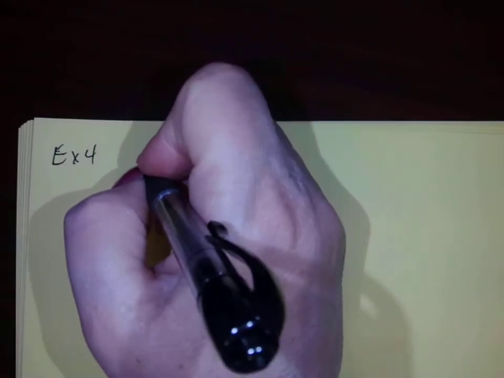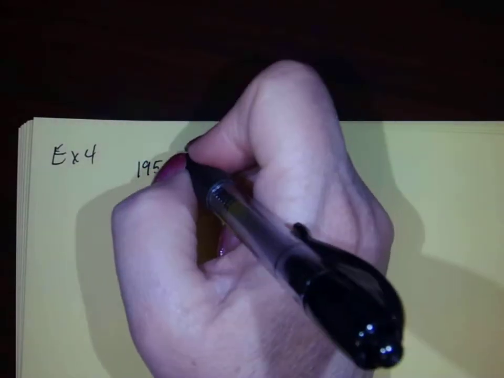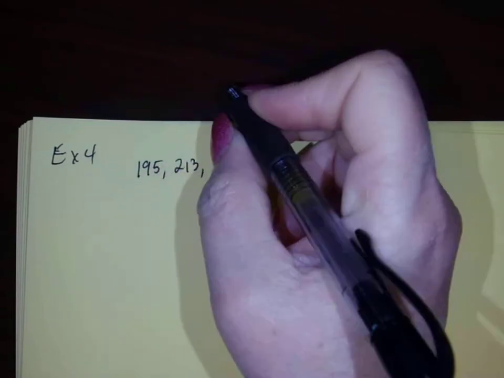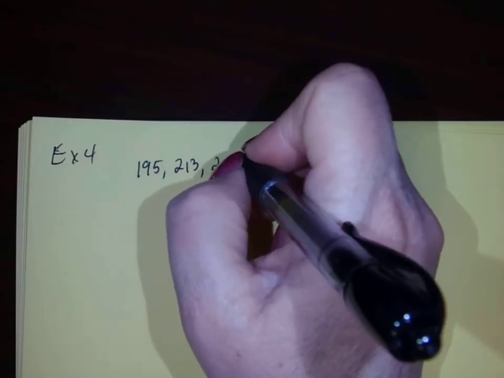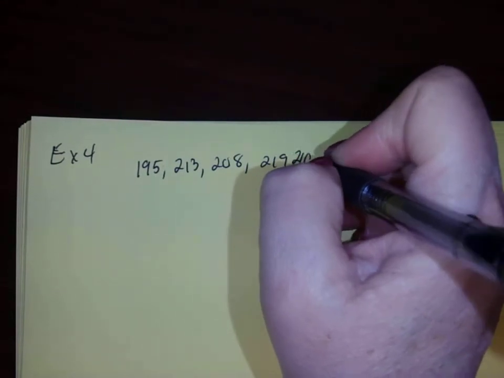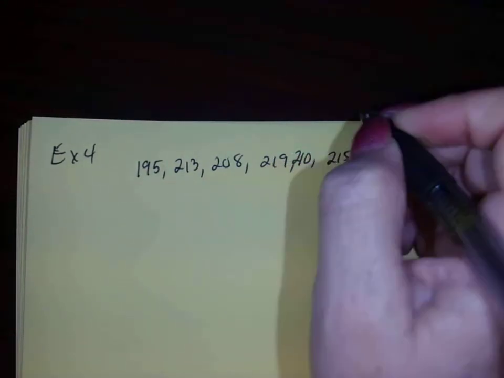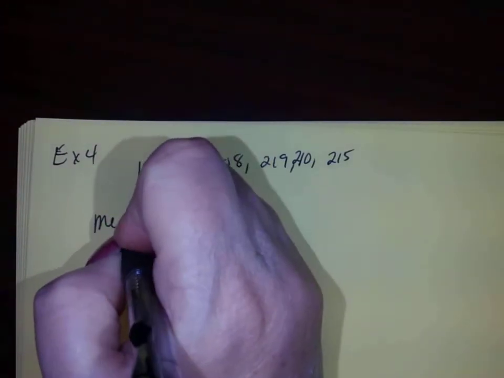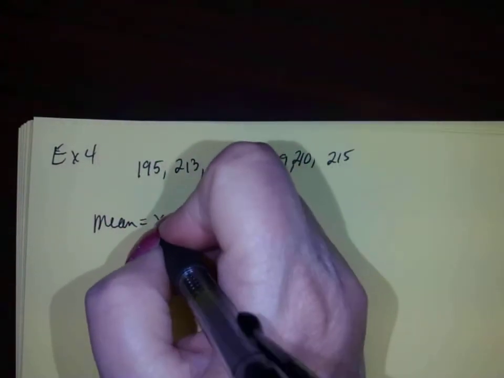All right, so I'm going to list our numbers first off so we know what we're working with. Okay, 1, 2, 3, 4, 5, 6 numbers. So the first thing that we have to do is find the mean, and the mean is that X bar.